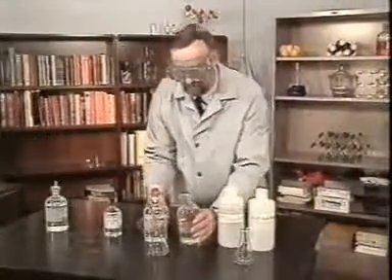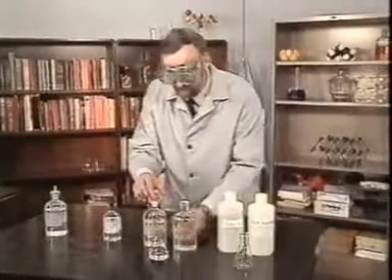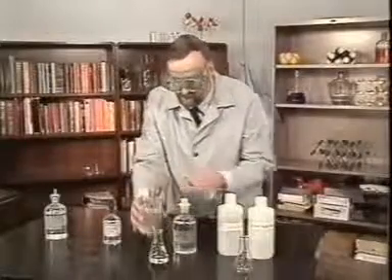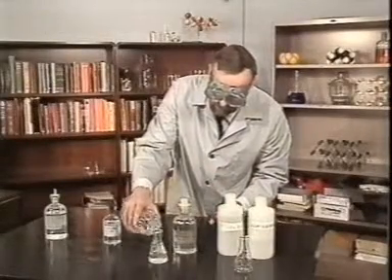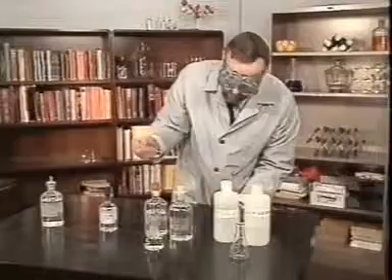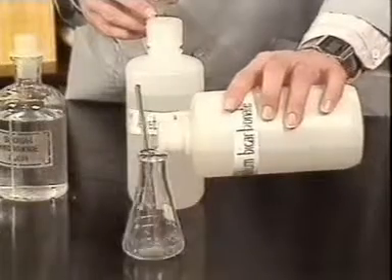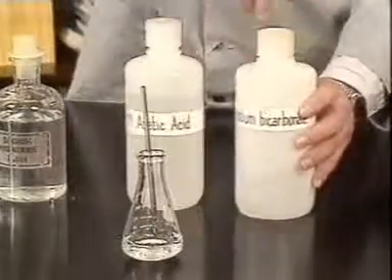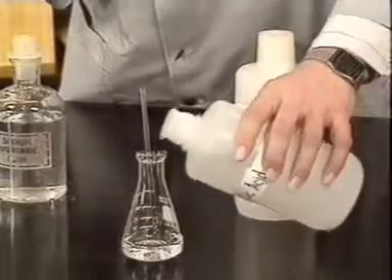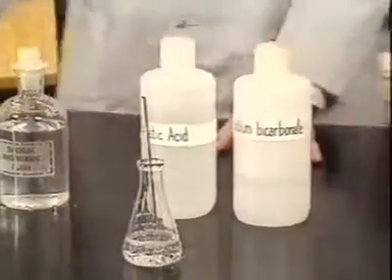How about this pair? Geez, nothing exciting there. I don't see anything happening. How about this pair? Wow, look at the bubbles. Now, those three reactions certainly were different, but what do you think these reactions have in common?